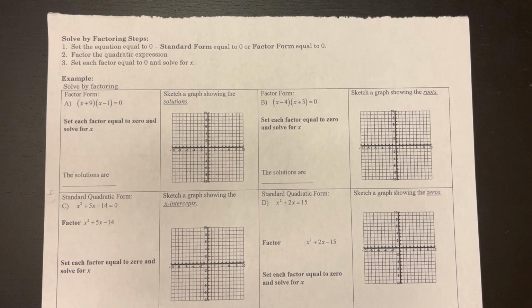Once you've done that, you can factor the quadratic expression and then set each factor equal to 0 and solve for x. So essentially, we are doing the exact same thing that we did in the last chapter, but now we're taking it one step further. So let's see how this works.